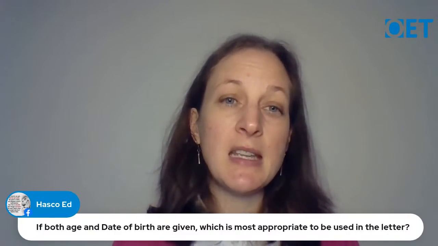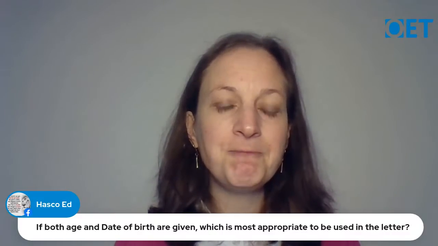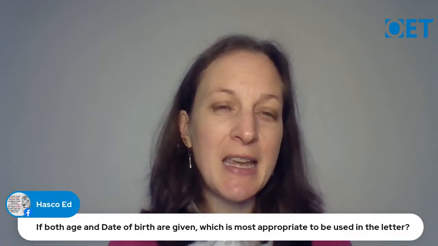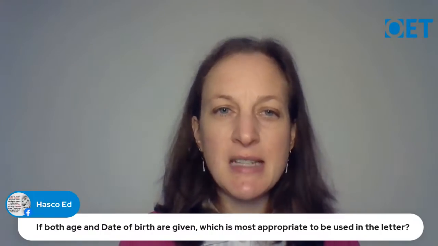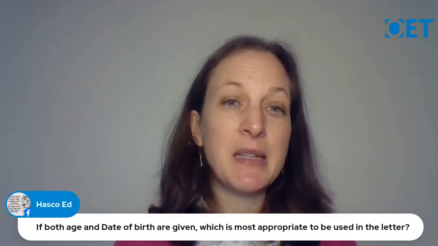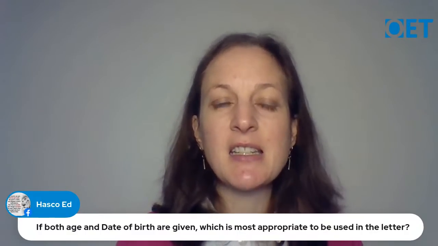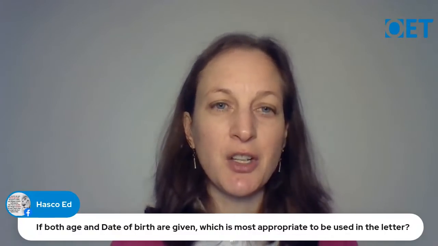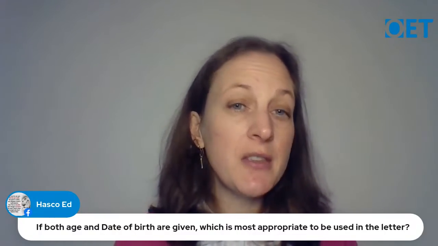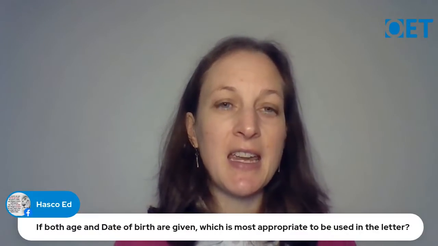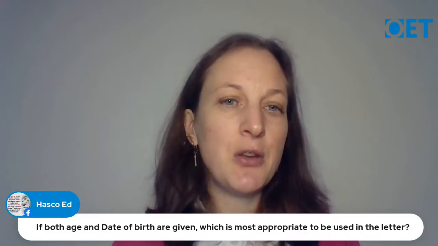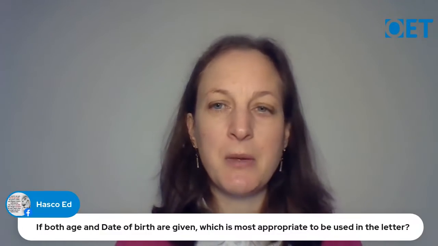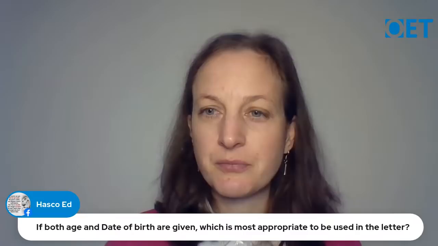So we recommend in the reference line, the RE line, to include the patient's name and their date of birth, because the date of birth is something that can be searched and is fixed. The date of birth should be provided in official OET case notes. You can then choose to include the patient's age within your letter if you wish to, and if you feel that would be appropriate.